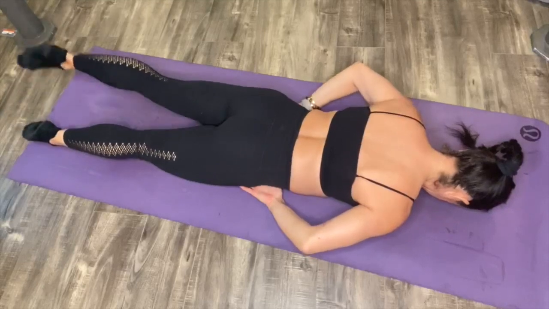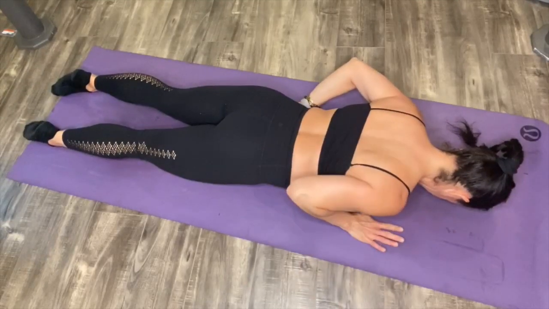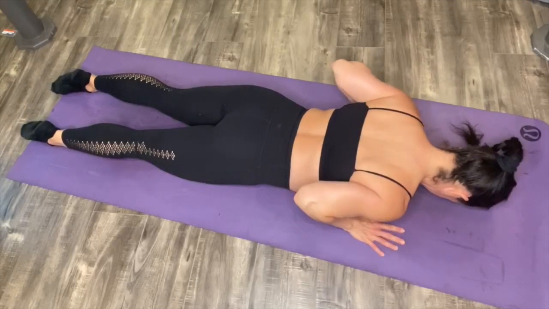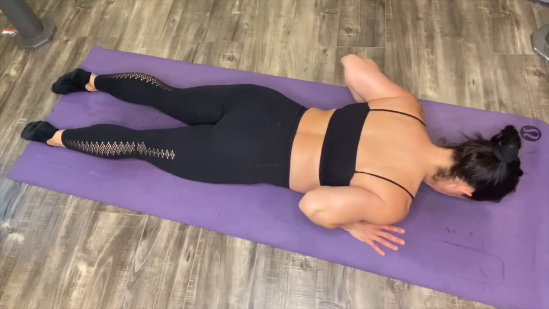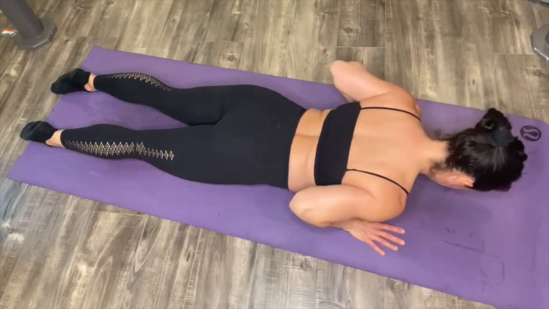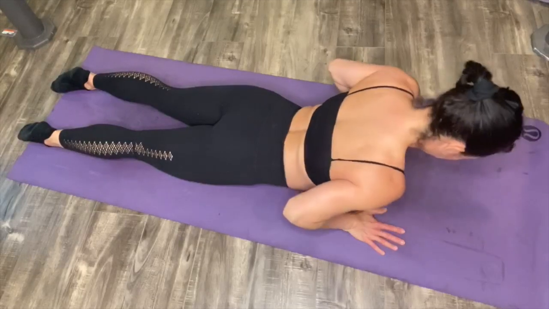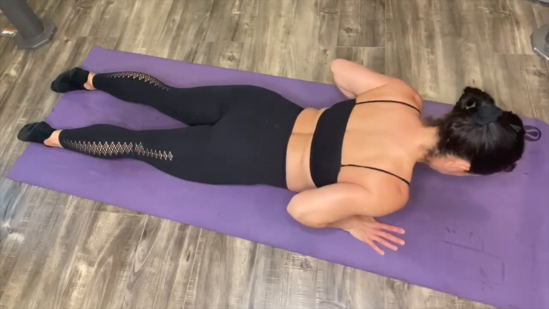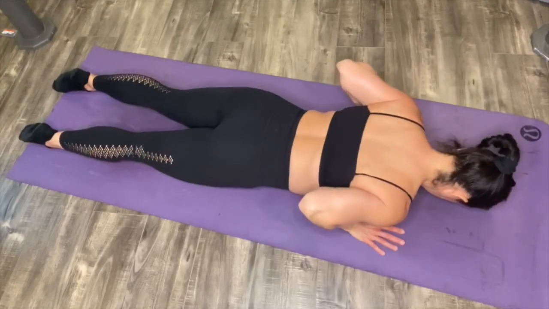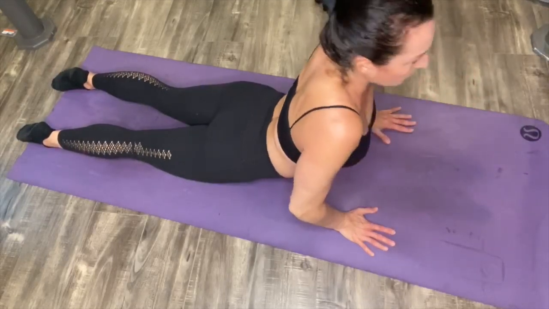Here is a series of extension exercises good for those with disc-related sciatica-like pain. Start by relaxing your lower body. Place your hands directly underneath your shoulders and do a baby cobra. If you feel some stiffness, do a few more. As you progress, gently move yourself up into full extension.